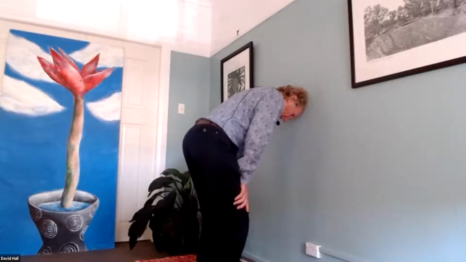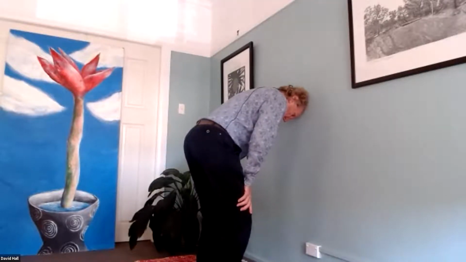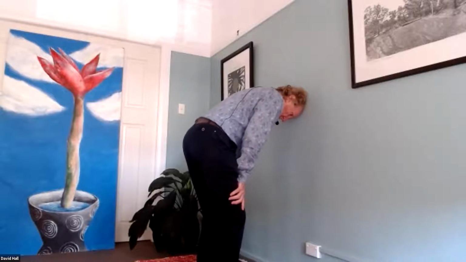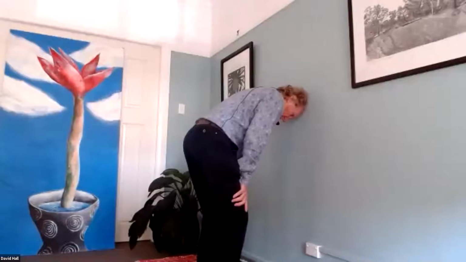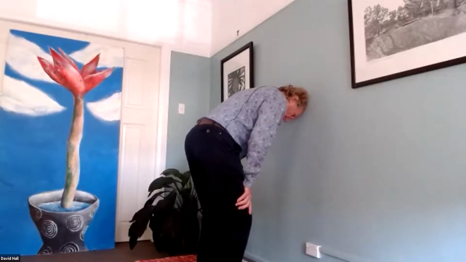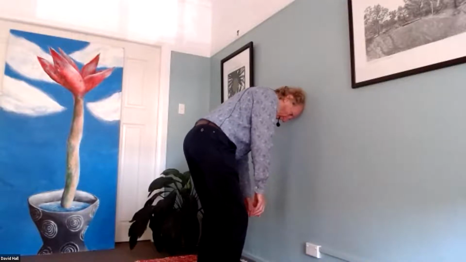You notice, where is it sitting? There's two bones at the side of the head, parietal bones. Just roll your head slowly side to side.